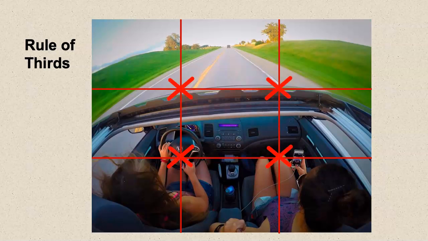In fact, the photographer or artist is supposed to try to place subjects at the intersection of the horizontal and vertical lines, which I have marked here, or along one of the lines themselves.